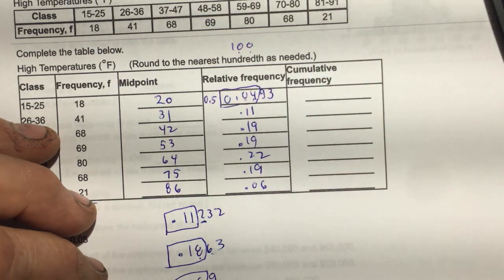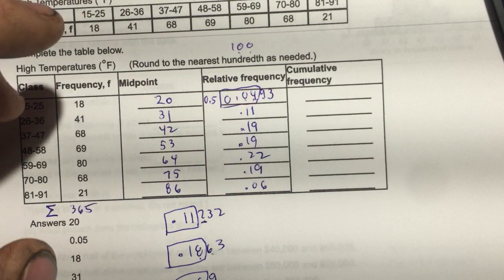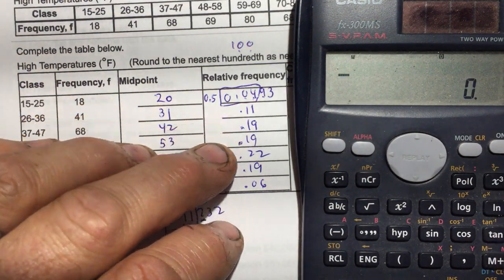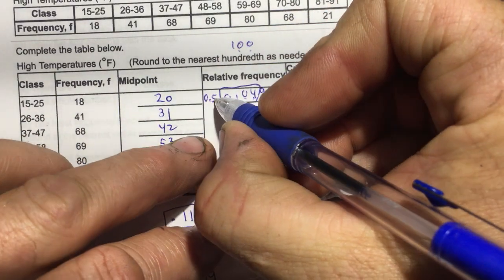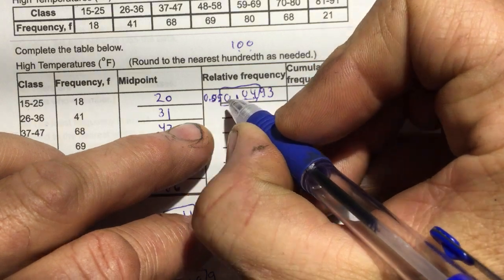Okay, so here's all my relative frequencies, and if I add those up, it should add up to 1. Now, being that we did some rounding here, it may be a little off. Let's just try and see. So I put 0.5. That should have been 0.05. I left my 0 off.